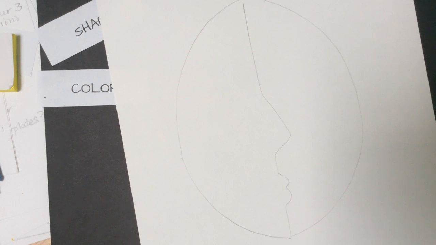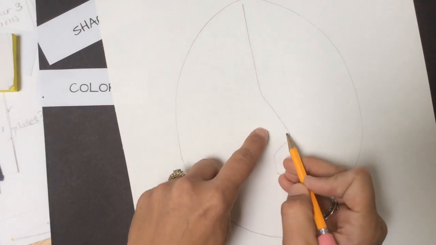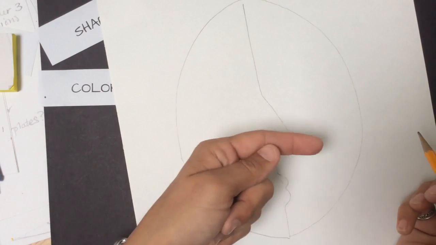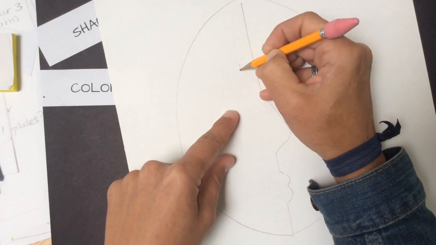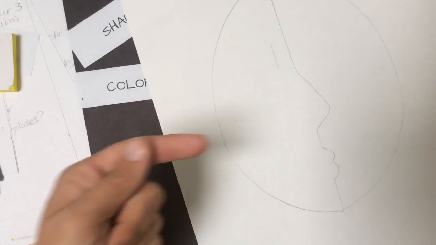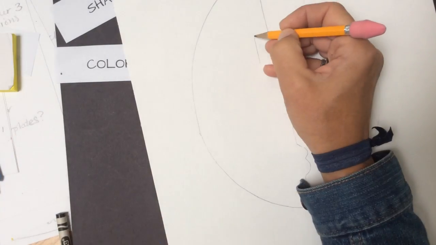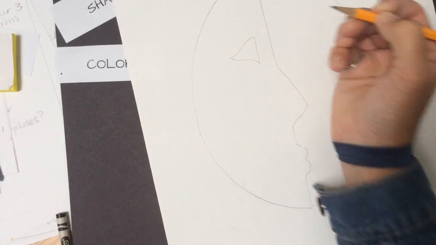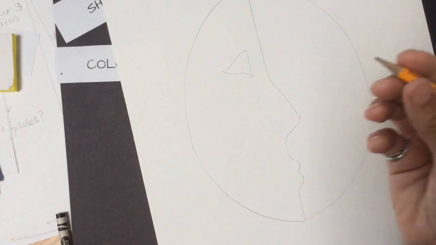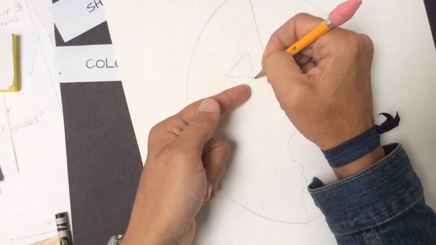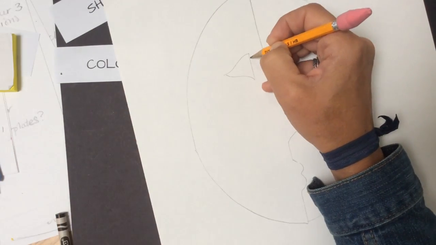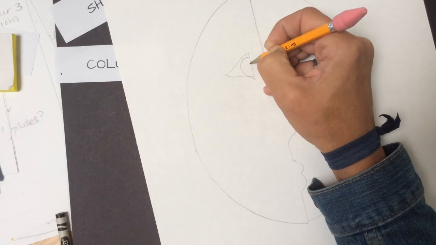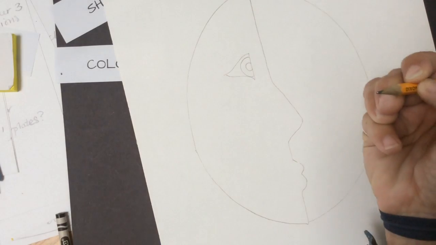Now I have the shape of my head, so now I need to add all those details that make Picasso's work unique. I can see the nose is pointing in this direction, so I'm going to have everything on this side of the face make it look like it's going in that direction. So I'm going to make an eye. If you notice an eye from the side, you'll notice that the eye shape looks like it's flat because it's facing that direction. So I'll go ahead and create the eye facing that way.